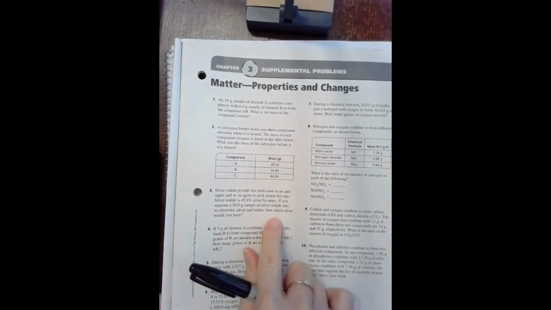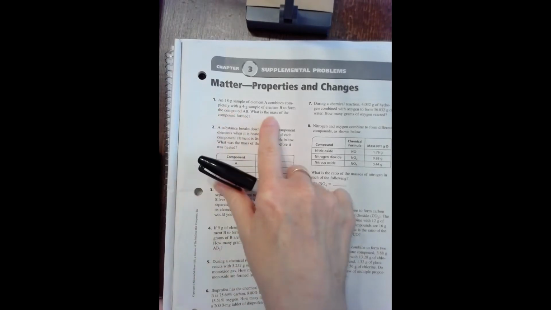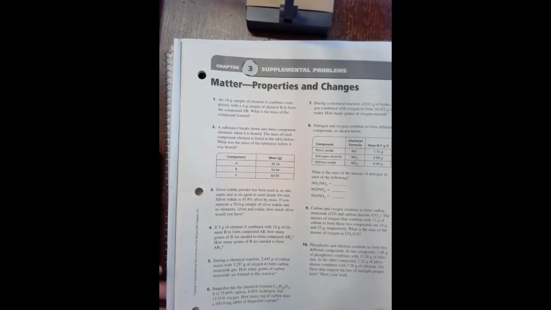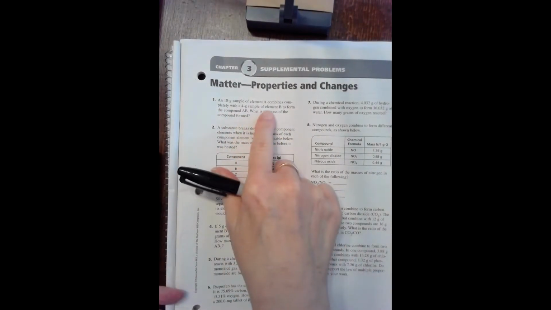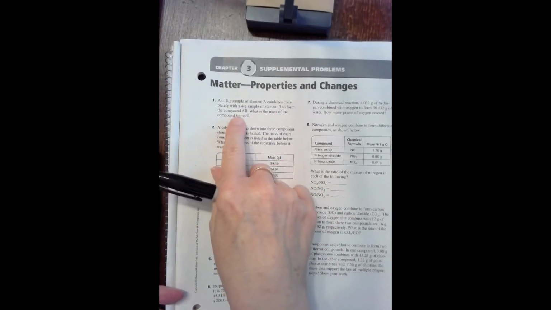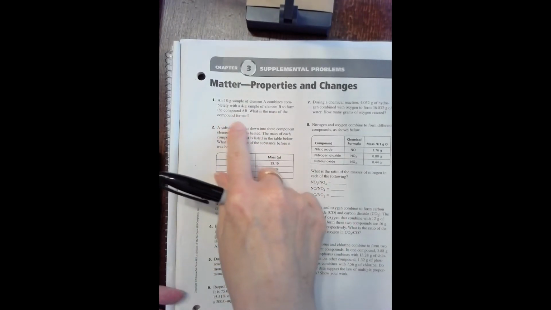Okay, so we're looking at problem number 1 here, and this says an 18-gram sample of element A combines completely with a 4-gram sample of element B to form compound AB. What is the mass of the compound formed? Now, I'm not really worried so much about you being able to see that because you have a copy of the sheet. But what we do want to be able to do is pull out the information.